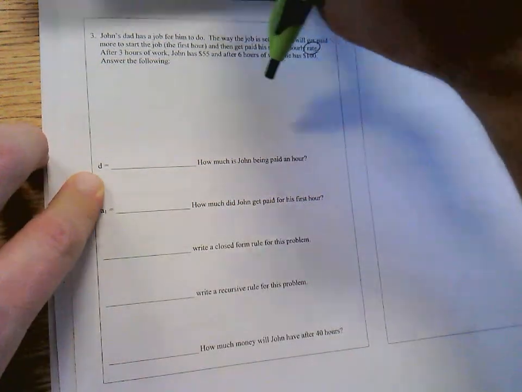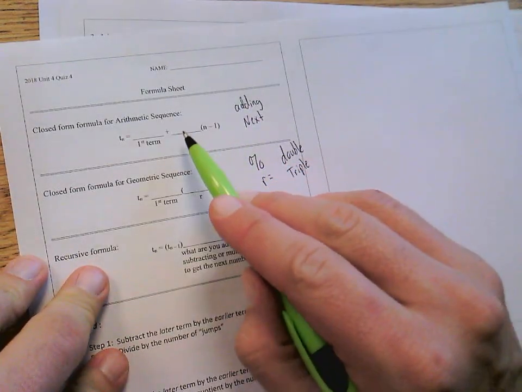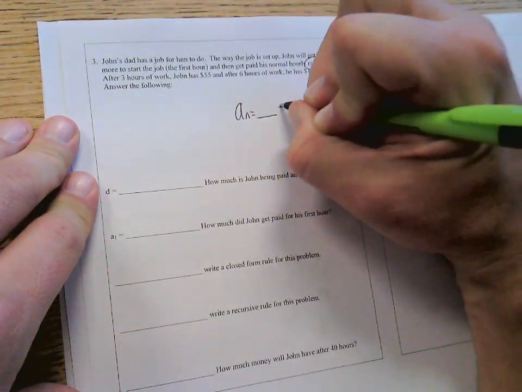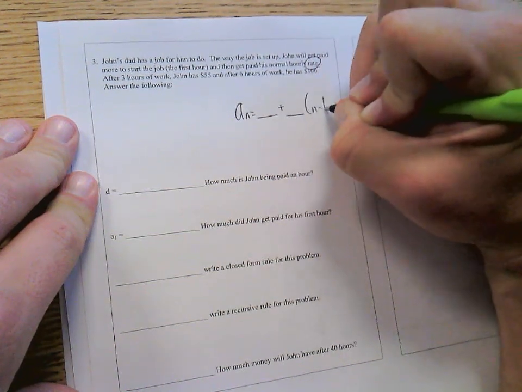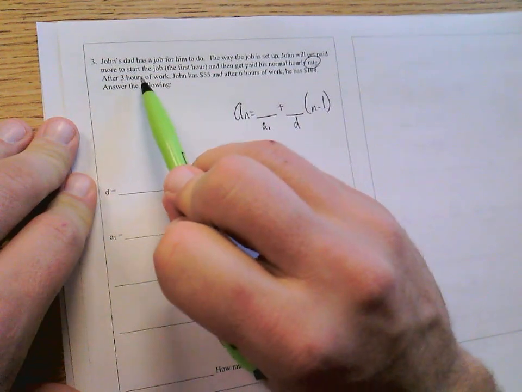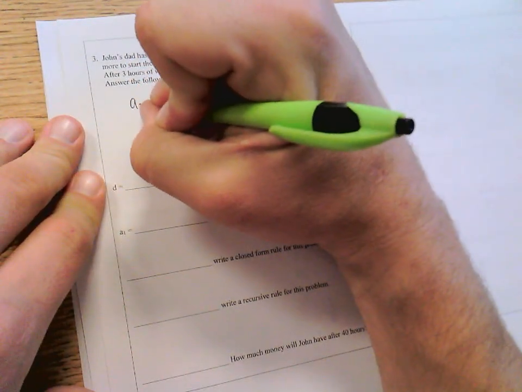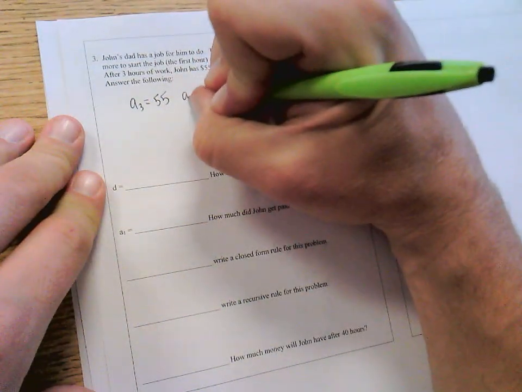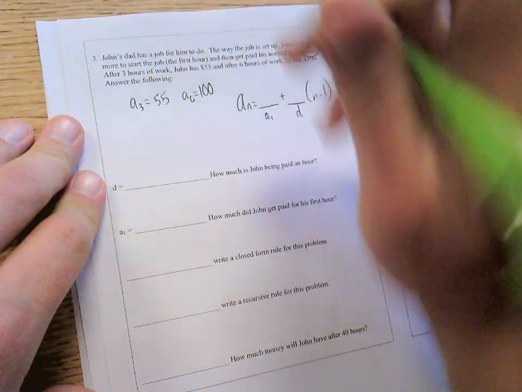Because notice, going back to my formula, there it is. A of n is equal to something plus something times n minus 1. Remember, this is my first term. This is my common difference. After 3 hours of work, A of 3 is 55. After 6 hours of work, A of 6 is 100. We've got to find our common difference.